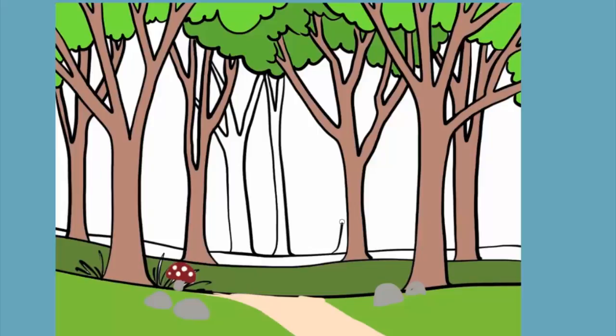So you can see I'm just very carefully putting in some basic lines to let me know where things are. Later on, I'll get into the detail and the textures and all that fun stuff.